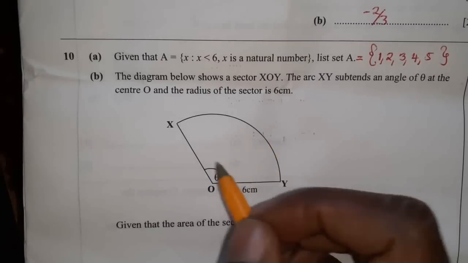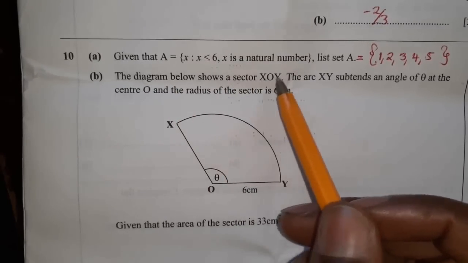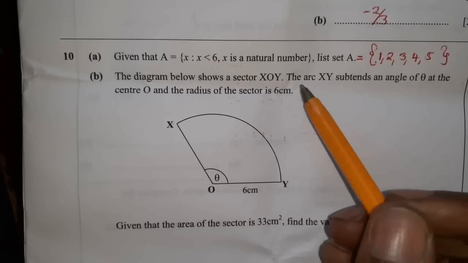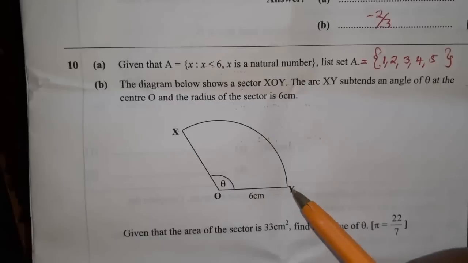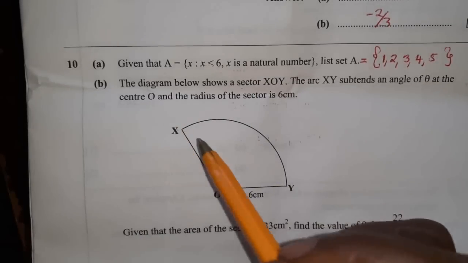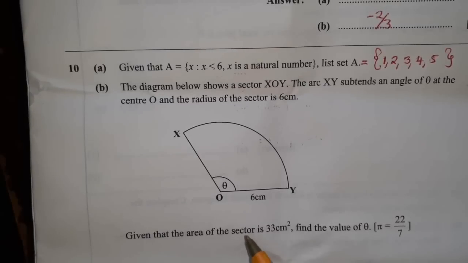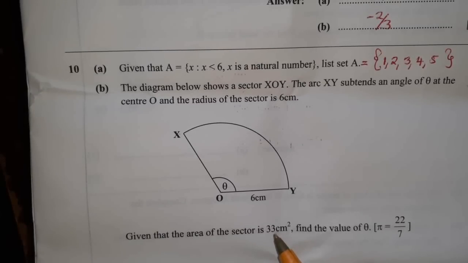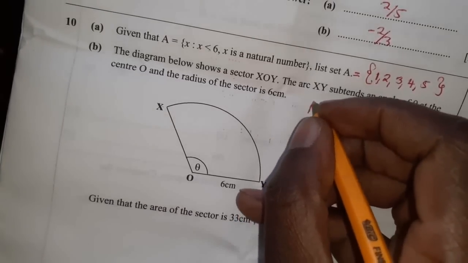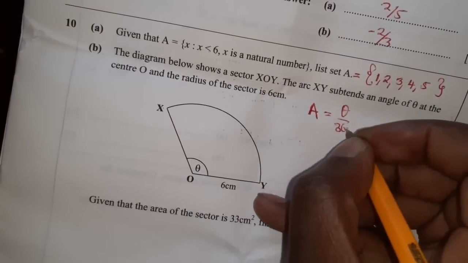Then this one, let's come to this one. The diagram below shows a sector XOY. The arc XY subtends an angle of theta at the center O, and the radius is given. Given that the area of the sector is 33, find the value of theta. Okay, so when we are dealing with area of a sector, we use this formula, isn't it?